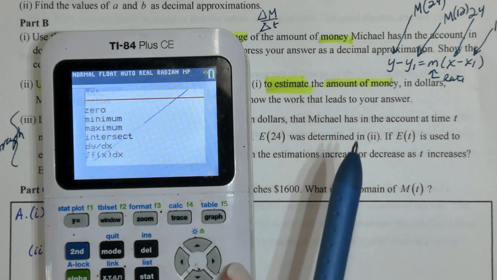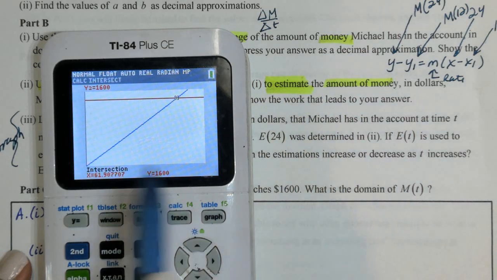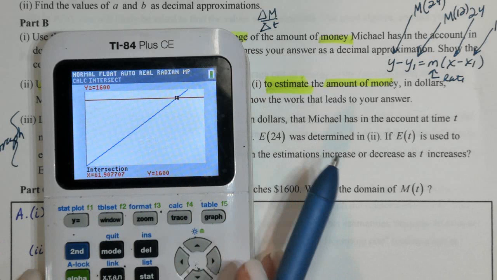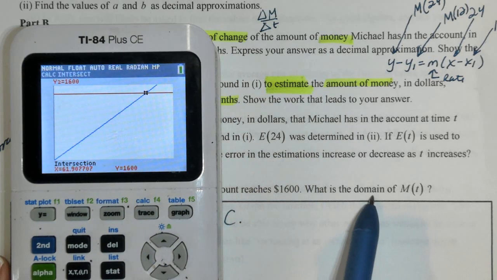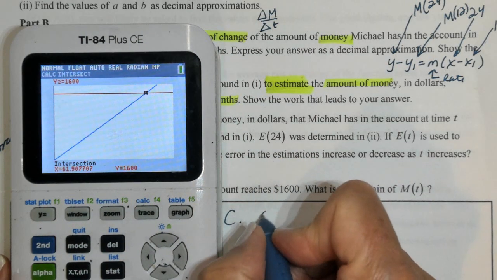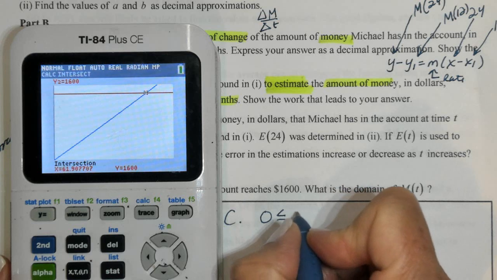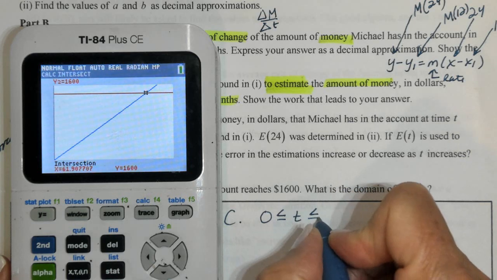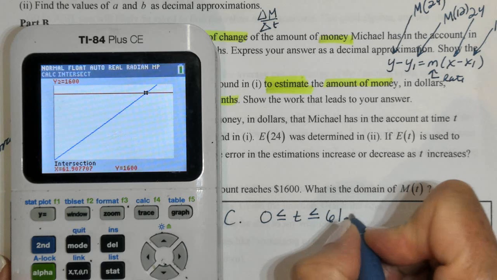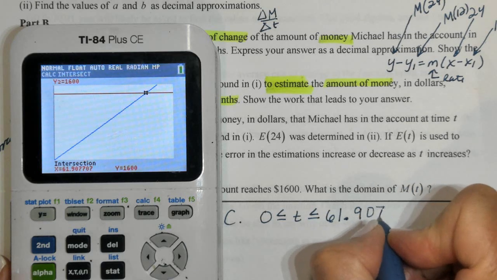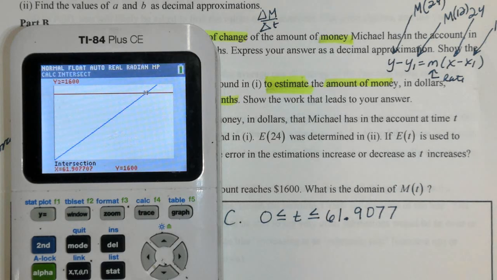Okay, second calc 5, enter, enter, enter. There's the time in months. So what is the domain? The domain is starting at 0 and going to 61.907. At least 3 values after the decimal point is what you need to show.